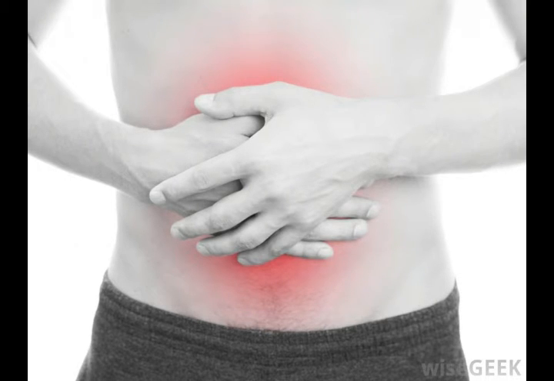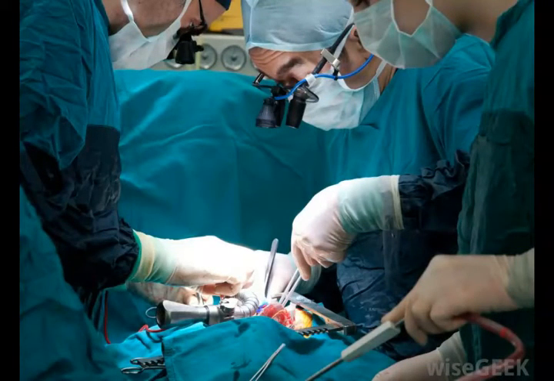Inadvertent enterotomy is not the only complication risk associated with abdominal surgery. Bleeding, hernia, and infection are other potential complications that arise from abdominal surgeries. Regardless of the need for abdominal surgery, a surgeon should discuss all risks associated with a procedure as well as any concerns regarding pre- and post-operative care.